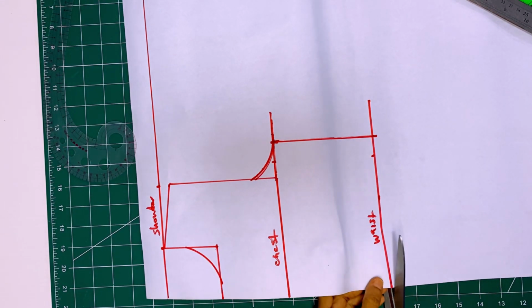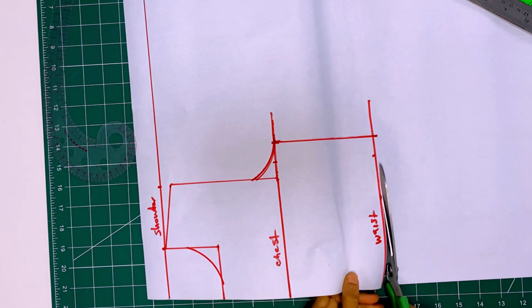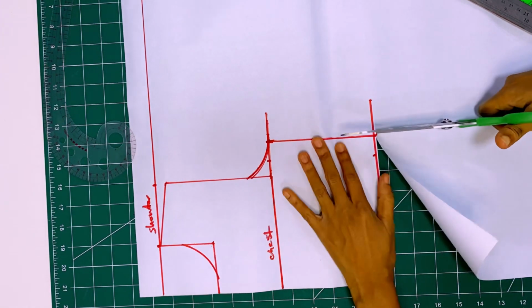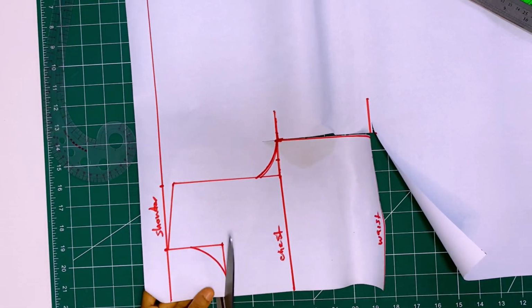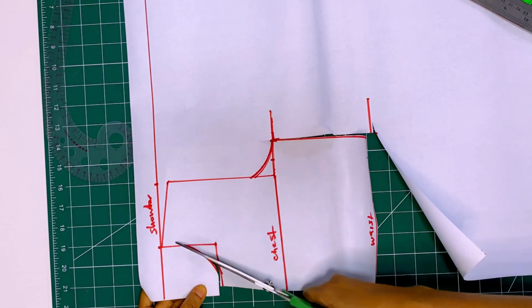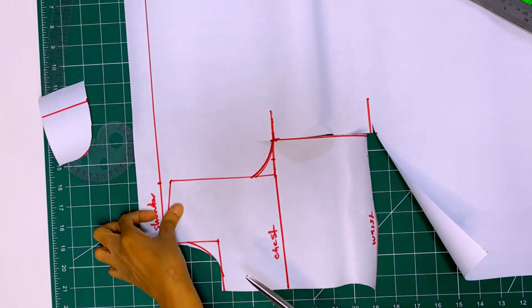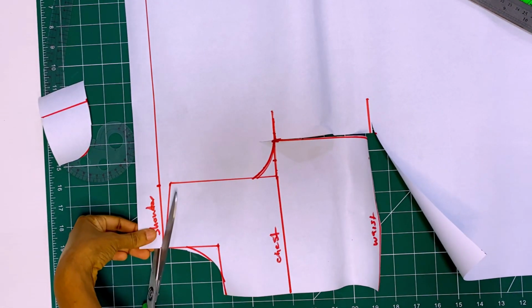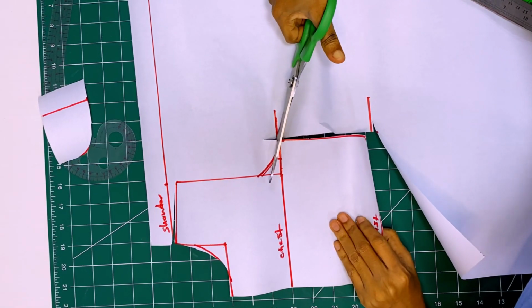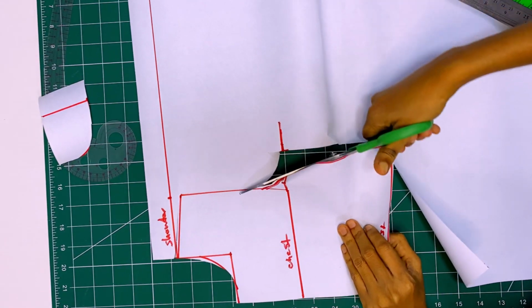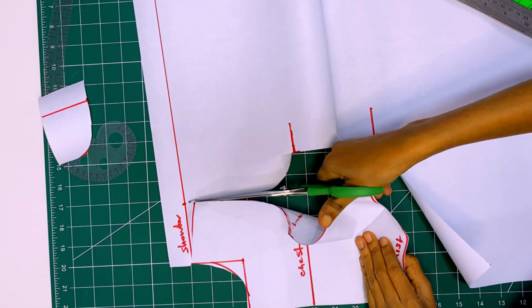So the next thing I'm doing here is to just cut out the pattern. If you guys have not watched my video on how I draft my basic bodice pattern, please go and watch the video. It is on the channel. Thank you so much. So the next thing is just to cut out the excess pattern paper out. So I'm just cutting it out right now.